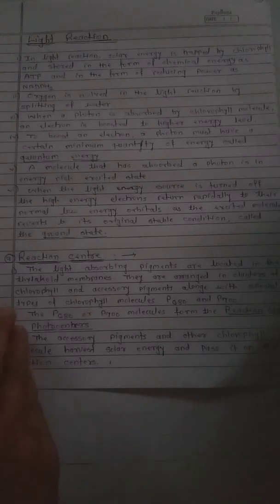The accessory pigments and their chlorophyll molecules harvest solar energy, that is, they catch the solar energy and pass it on to the reaction centers. They transfer the absorbed energy to chlorophyll A, the reaction center. These are called light-harvesting or antenna molecules. They function to absorb the light energy, which they transmit to the reaction center where the photochemical act occurs.